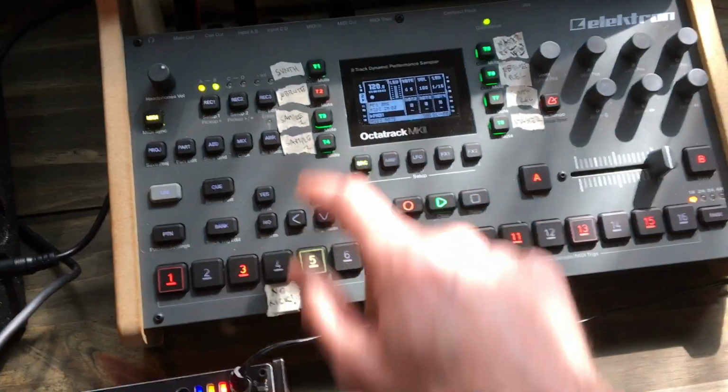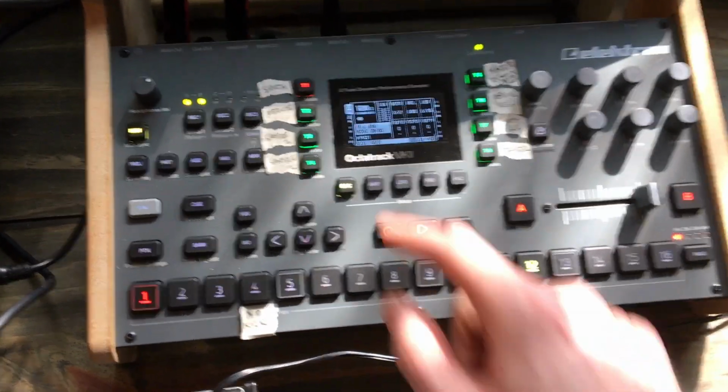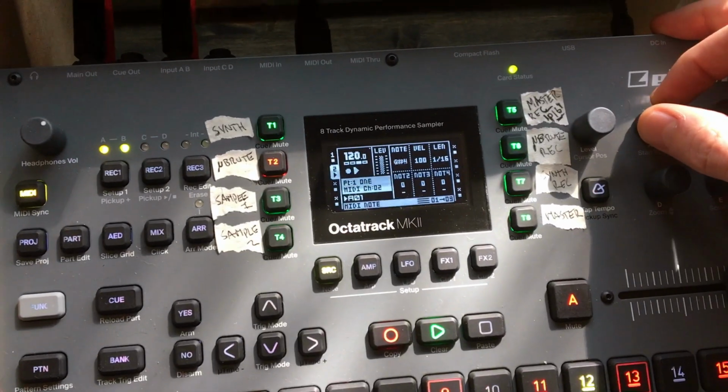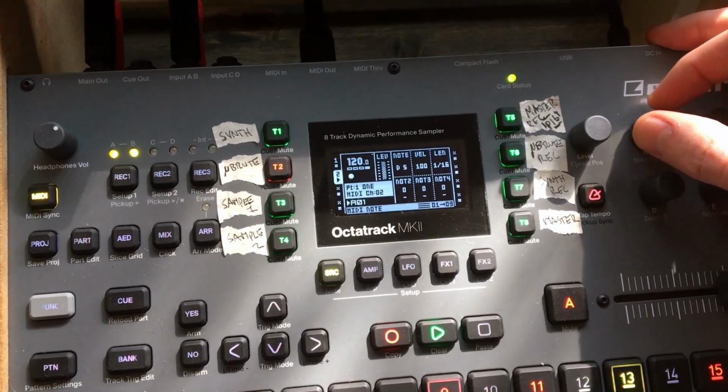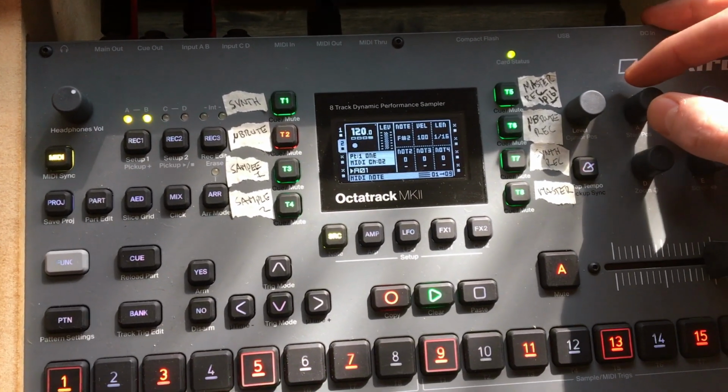I'm going to unmute channel 1. This is a lot of fun because at this point now, if you go ahead and just change the note, you can get a lot of variation.